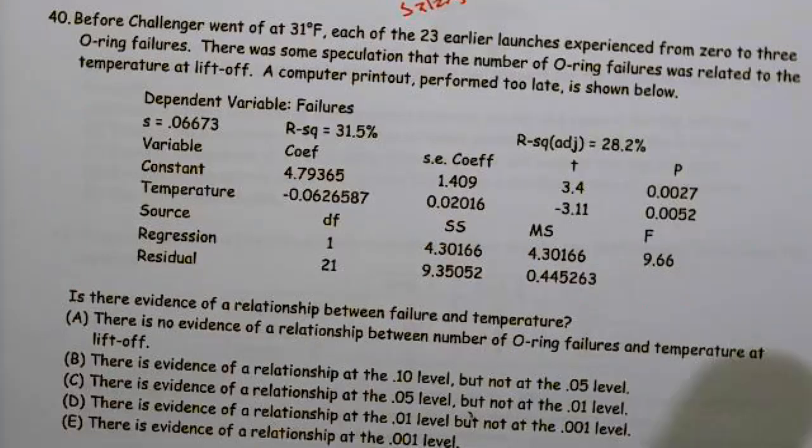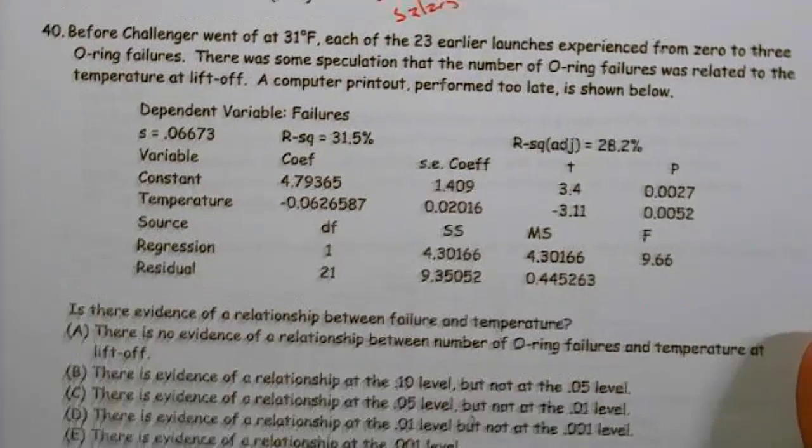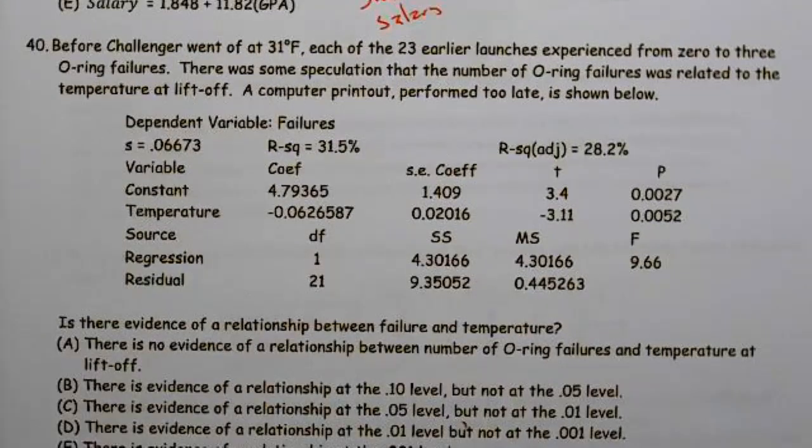Before Challenger went off at 31 degrees Fahrenheit, each of the 23 launches experienced from 0 to 3 O-ring failures. There was some speculation that the number of O-ring failures was related to the temperature at liftoff. A computer printout performed too late is shown below. Is there a relationship between the failure and temperature? Well, basically at that point, I need to ask, is it predictive?